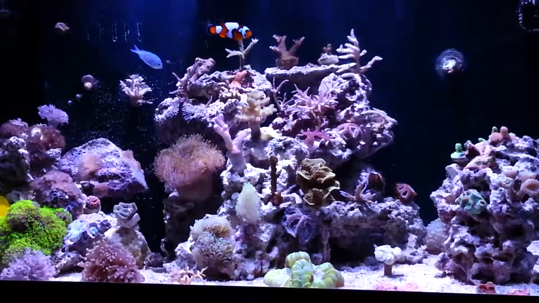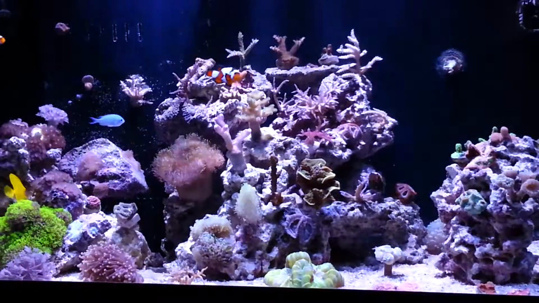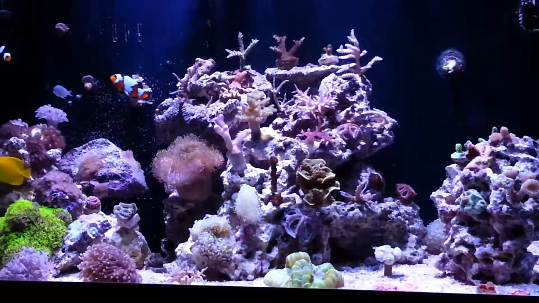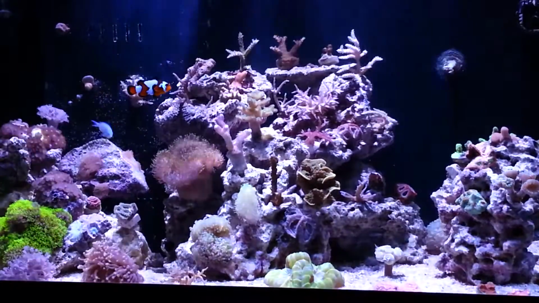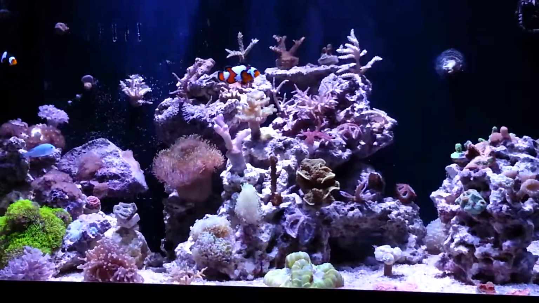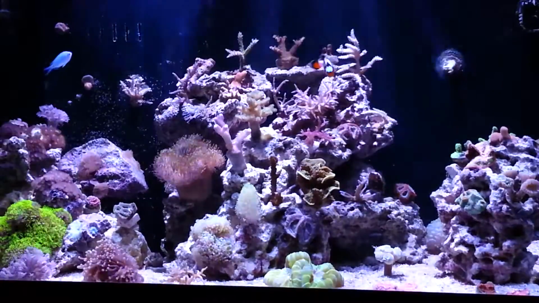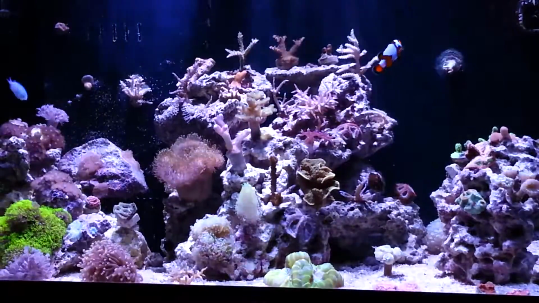I don't cut it close to where the white skeleton is, where it's already disintegrated off the skeleton structure. I want to go above that where the good flesh is and go a little bit above that and take my fragments. And then I give it an iodine bath. I always dip it in iodine. And then I glue them to frag plugs and I put them back in the tank. And I've been very successful with saving some of the frags doing that over the years.